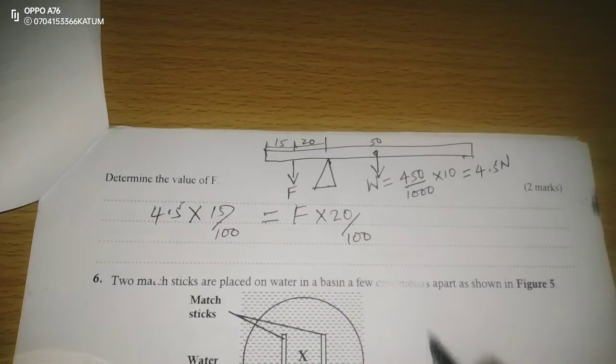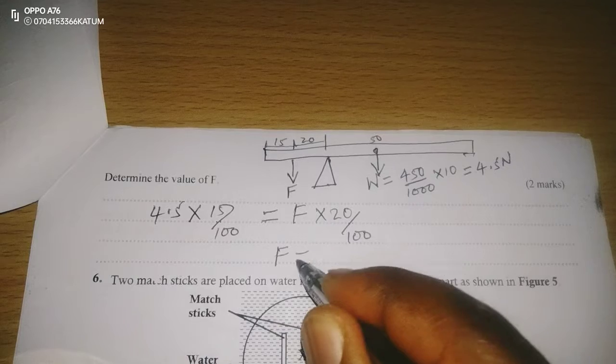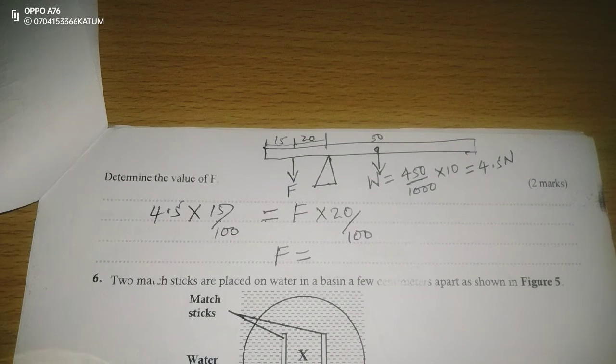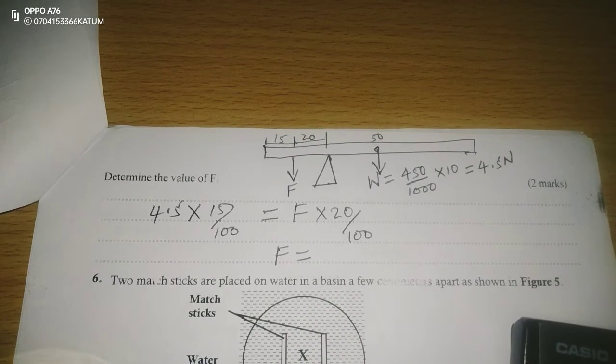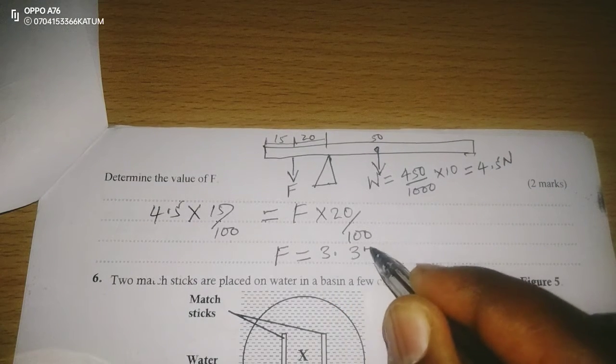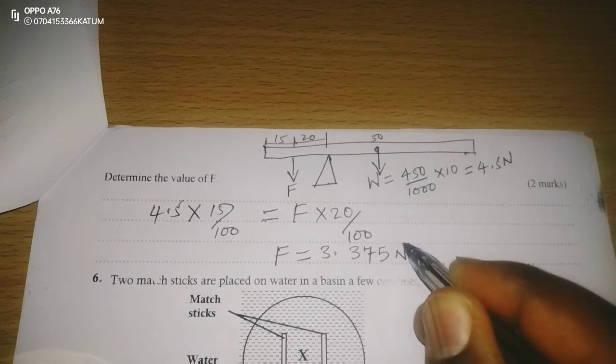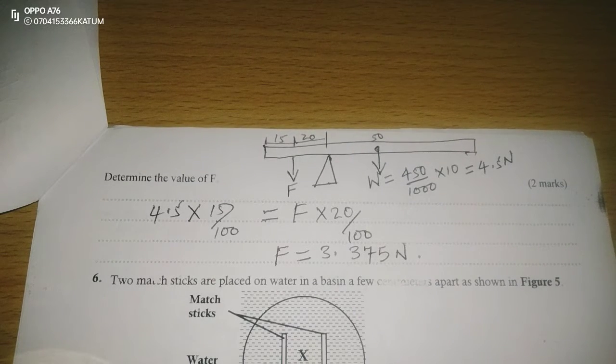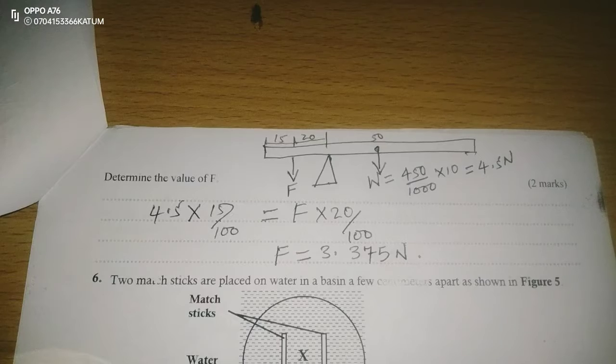Therefore, that will give us the value of F, and we will be able to know its value. I can now take 4.5 times 20 or times 15, then I divide by 20. This will give us 3.375 newtons.